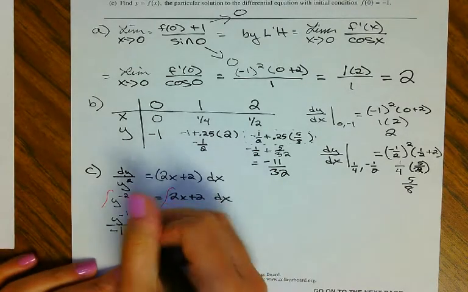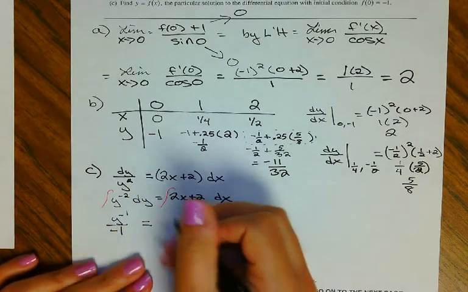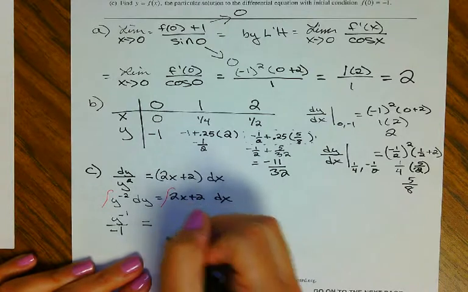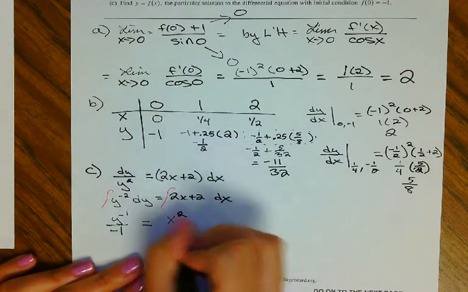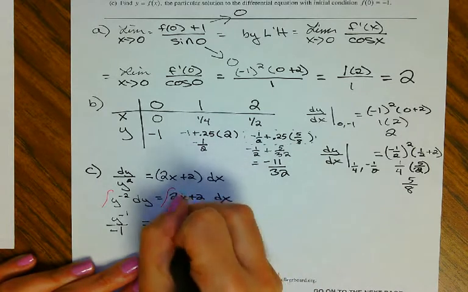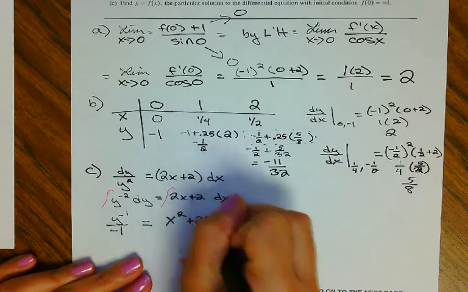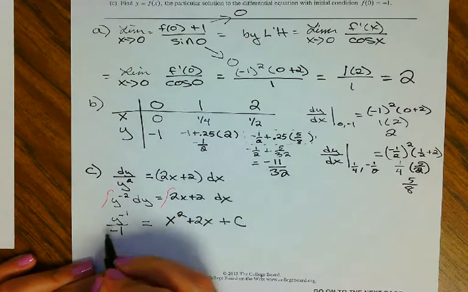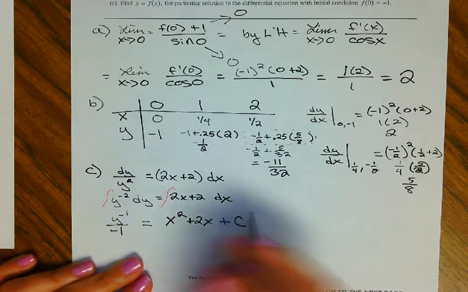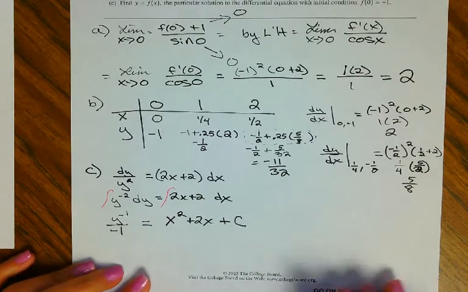There's a terrible time for my felt pen to die on me. Okay, and then over here, you're going to add 1 to the exponent, divide by that number, right? So those 2's kill each other off. And then here, I would just tack on an x. Don't forget, we integrated, so we're going to have a big old plus c on the end. You can technically have a plus c here and plus c there, which is still just some other constant.